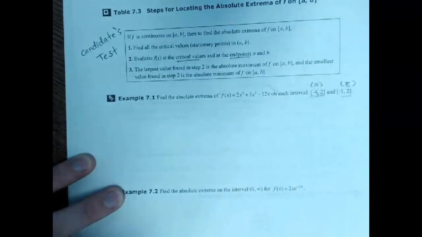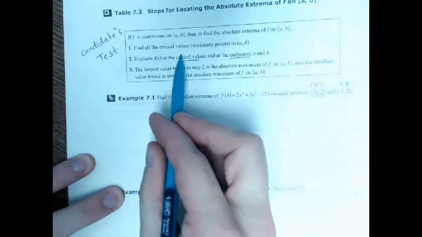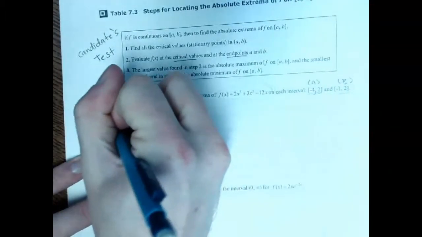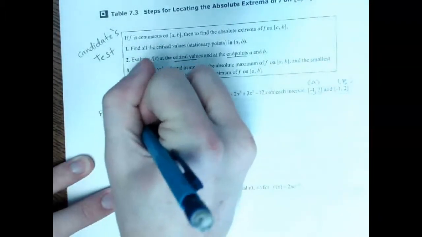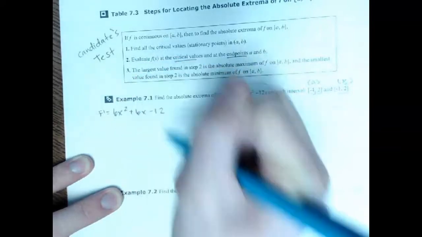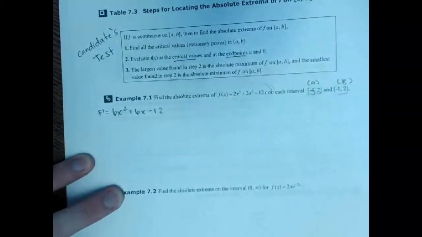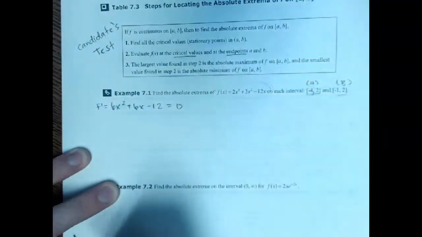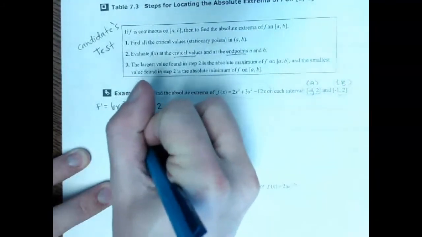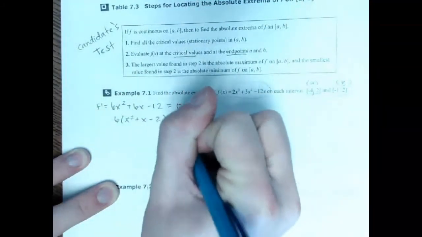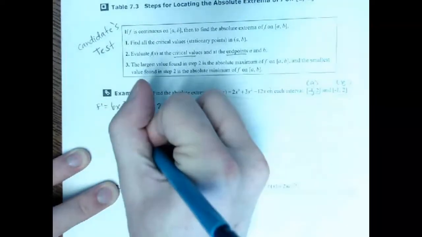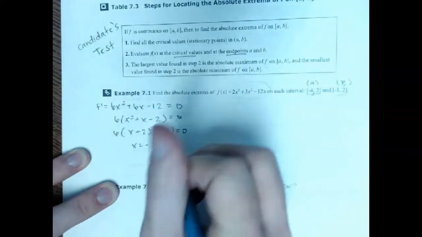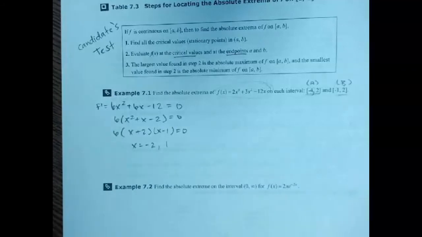And then we have to go find the other candidates, which come from that first derivative being 0, or the first derivative being undefined. So the first step is going to be take the derivative. And then you would always check, is that derivative ever undefined? Most of the time, no. So here we're just going to set it equal to 0. You could factor out a 6. And then let's see, that looks like a +2 and a -1. So x equals -2 and x equals 1. There are your critical points from the middle of this interval.